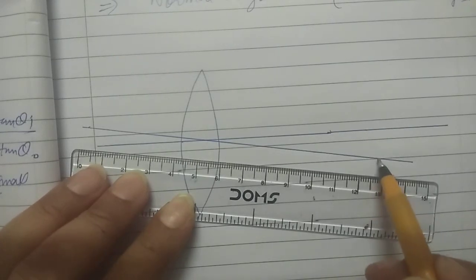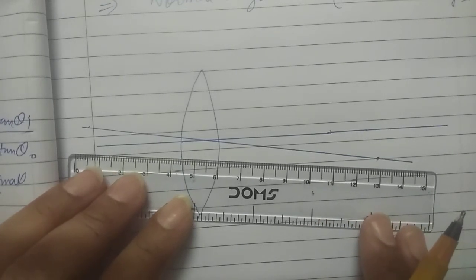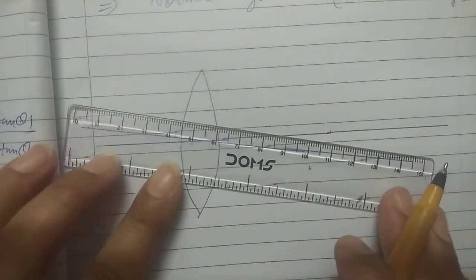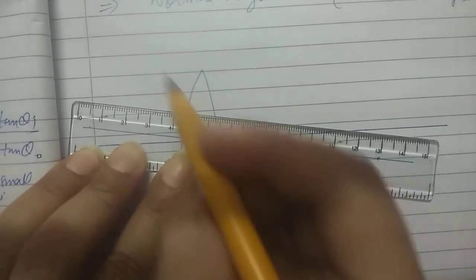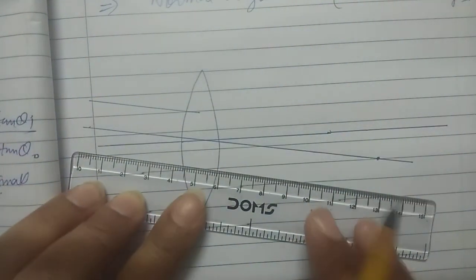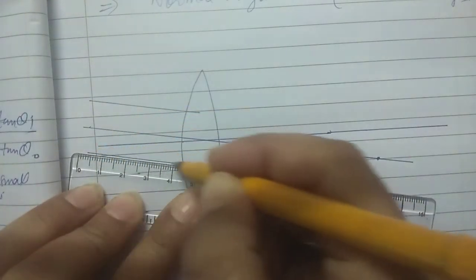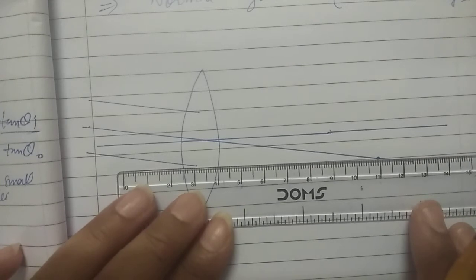Now I'm going to draw two more parallel rays. So these rays are coming from infinity, and they will give you the image at the focus of this lens.